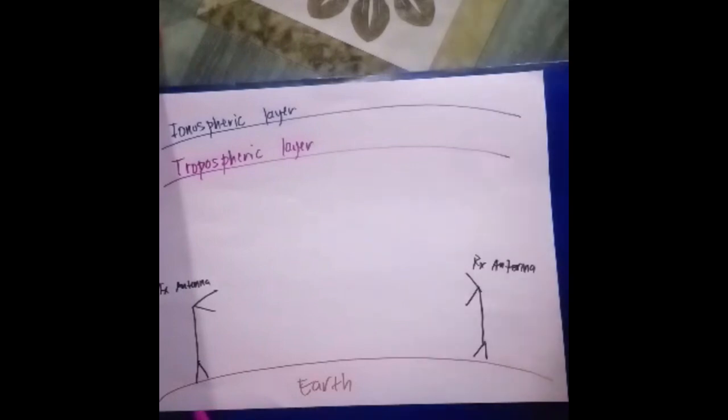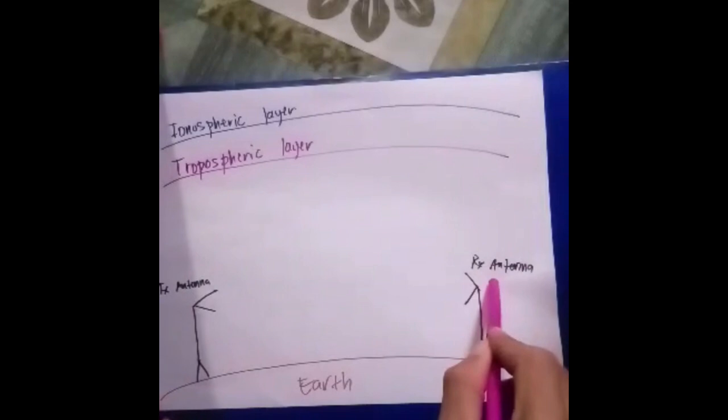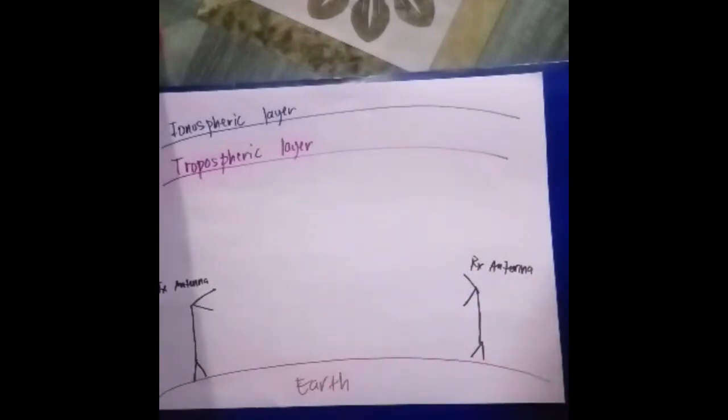This is the Earth's surface. This is the transmitter antenna and the receiver antenna. First, I will be explaining ground wave propagation.